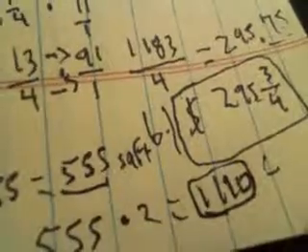And I think that was it, right? There's nothing else in the problem. Yeah, we're done. So we got all three answers. Letter A, letter B, and letter C.